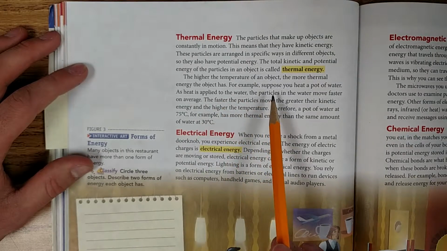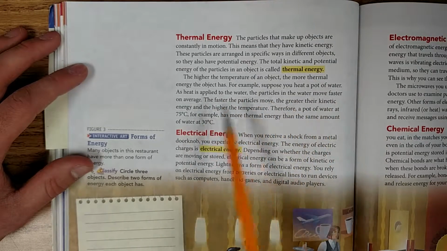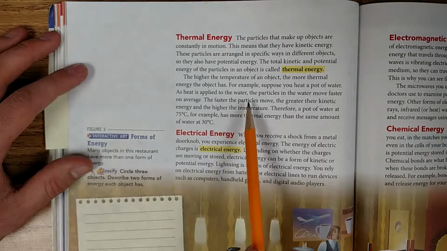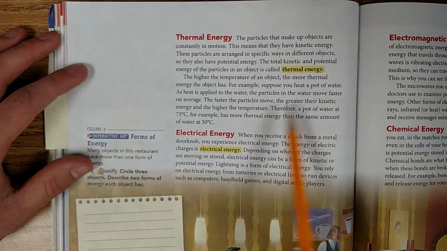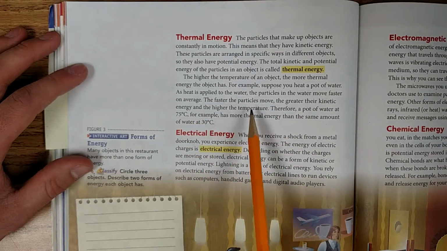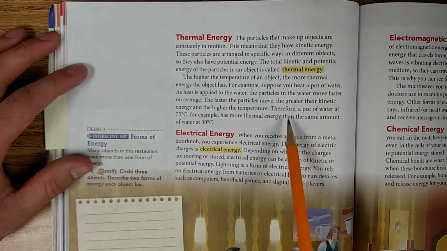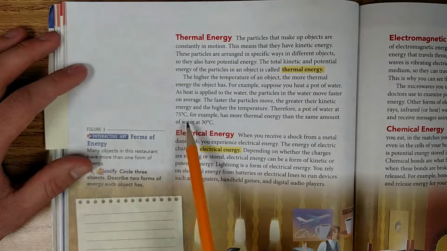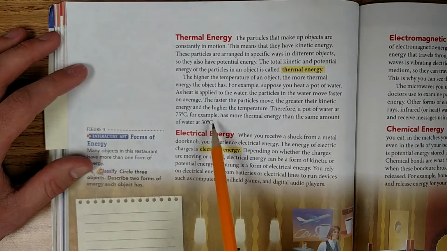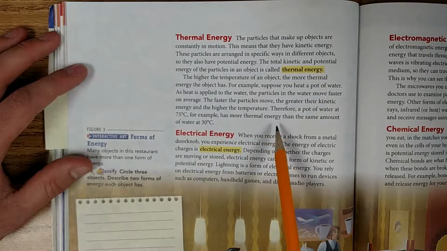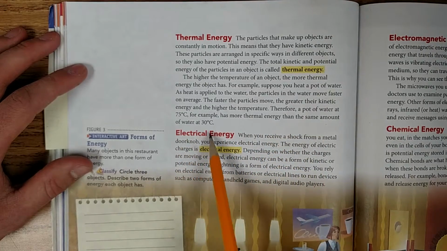For example, suppose you heat a pot of water. As heat is applied to the water, the particles in the water move faster on average. The faster the particles move, the greater their kinetic energy, and the higher the temperature. Therefore, a pot of water at 75 degrees Celsius, for example, has more thermal energy than the same amount of water at 30 degrees Celsius.